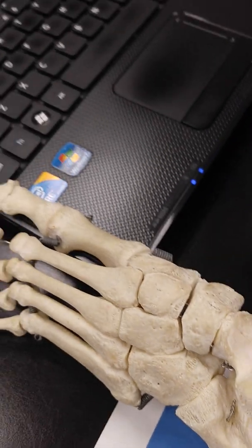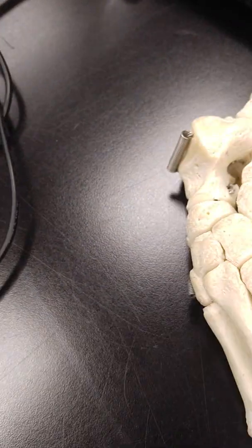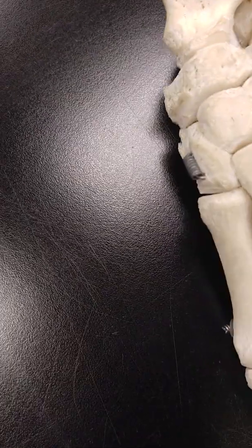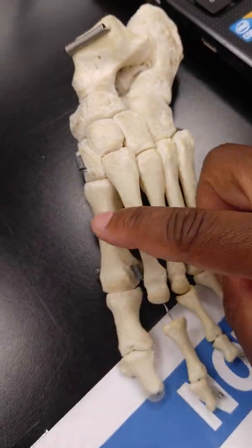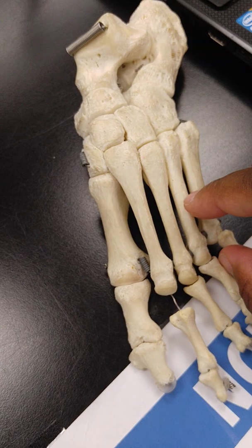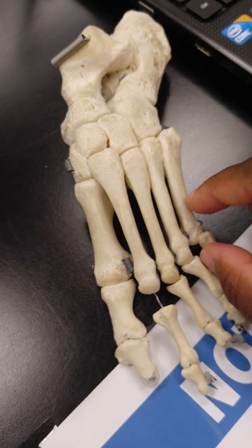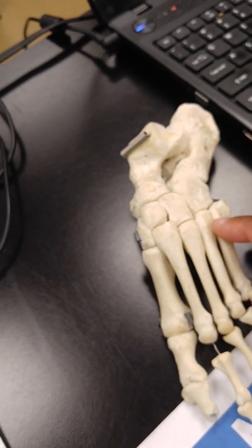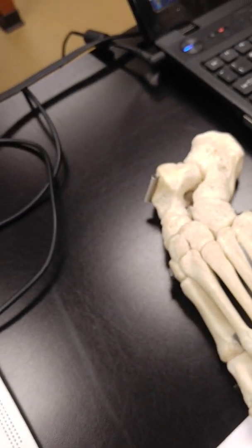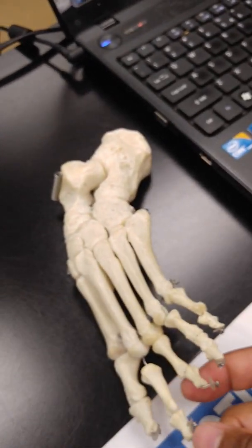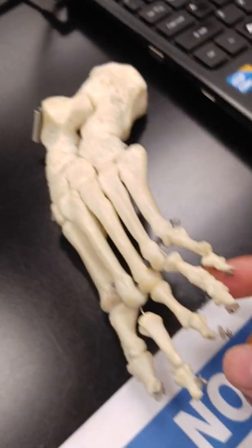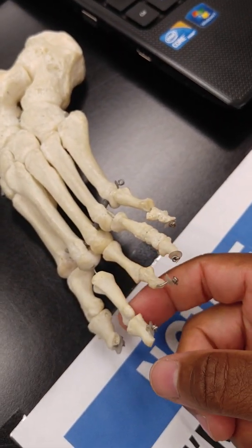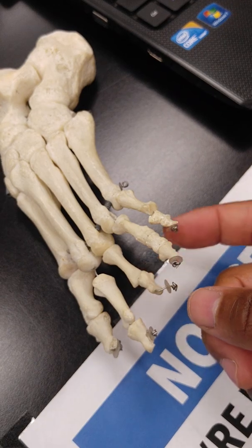All right, the metatarsals of the foot, just like in the palm of the hand, you have one going from each toe. Then you have the phalanges here of the feet. Alright, your toes. There.